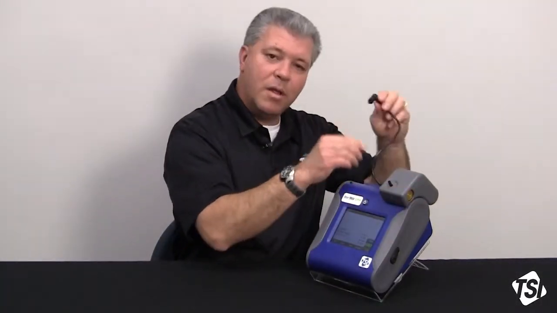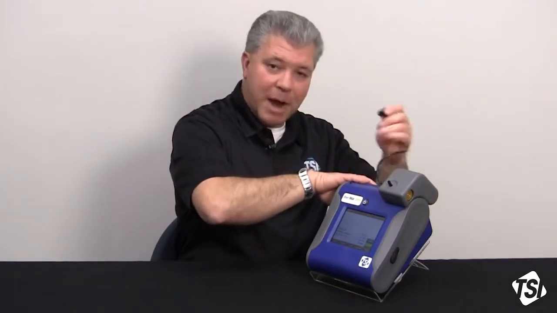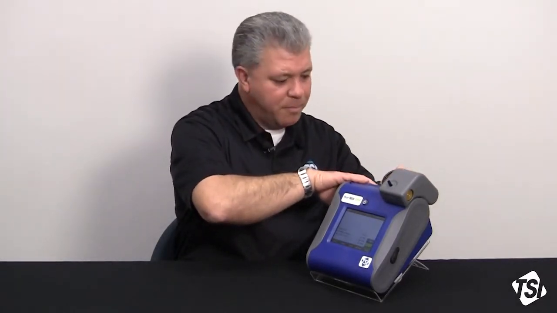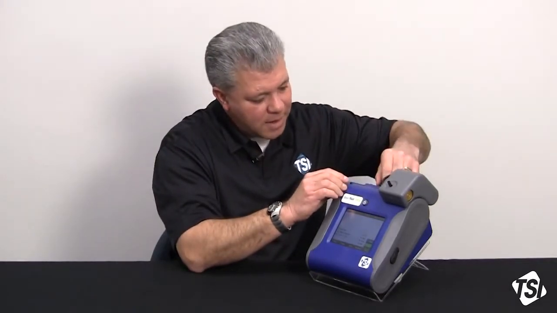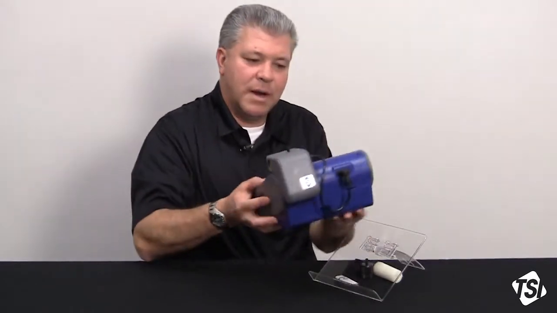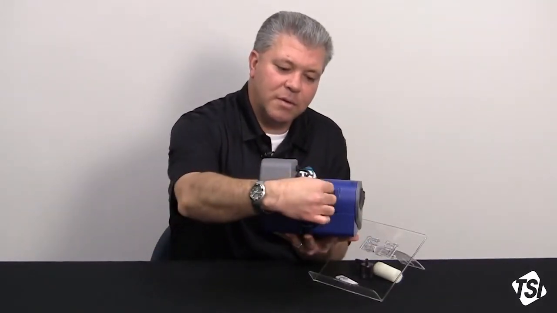Then the small electrical cable gets its power to run the pump from the DustTrak. There's a small locking connector, and that plugs into the back of the instrument right like this. There's your connector right here.